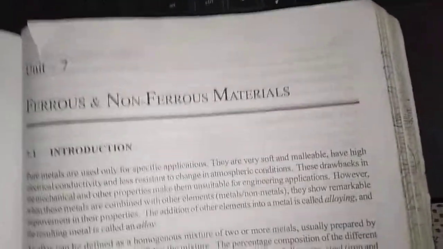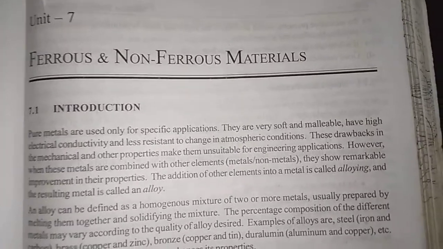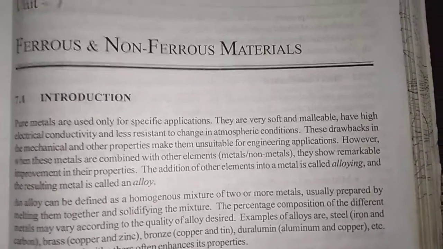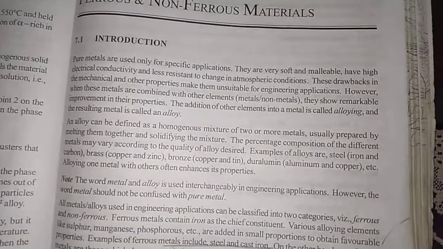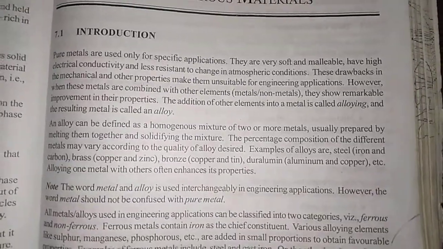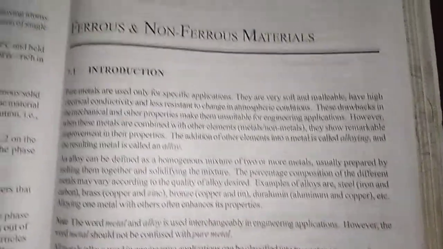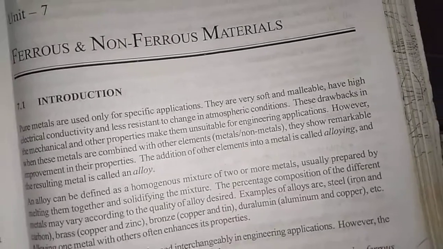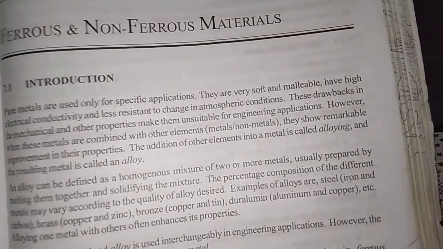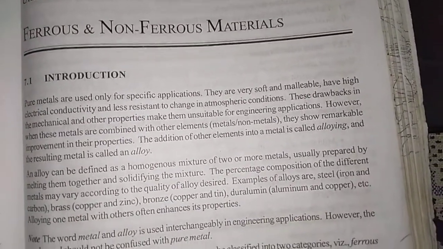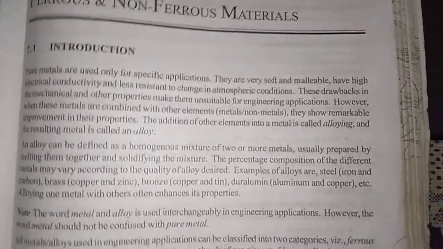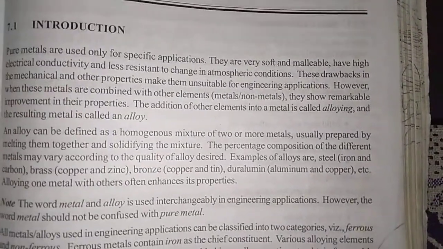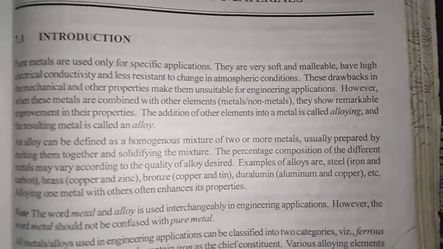Hello everyone. This video is regarding module 5, the first part, ferrous alloys. As the name itself suggests, ferrous alloys means the alloy is having iron as the main constituent, and the other elements can be phosphorus, sulfur, manganese, and others.